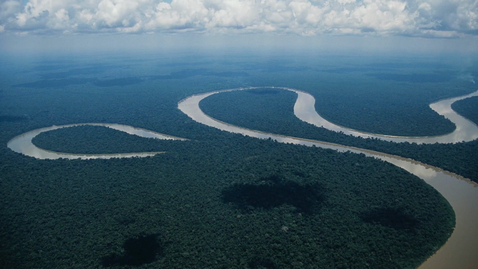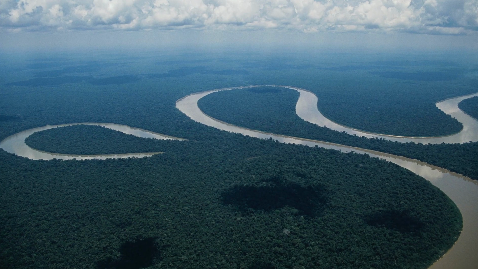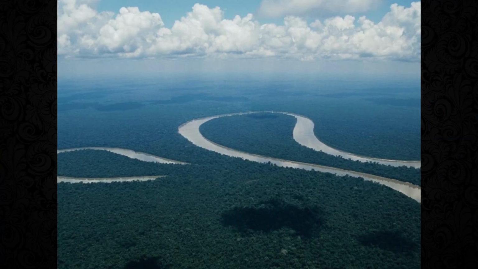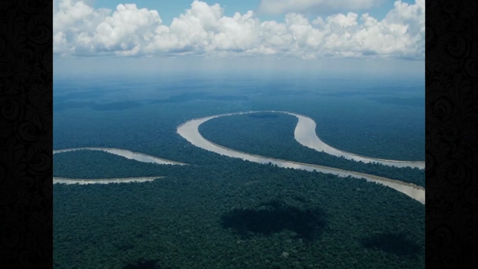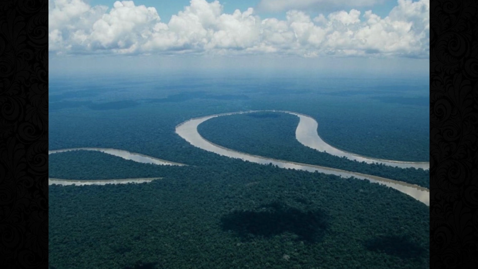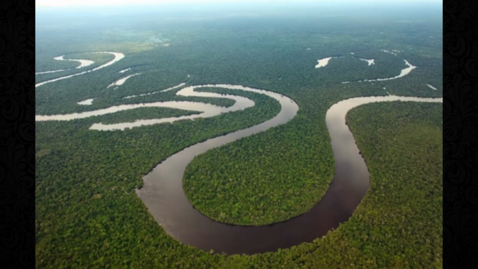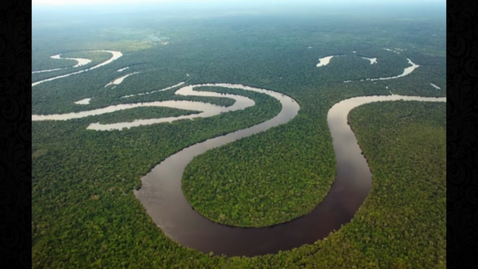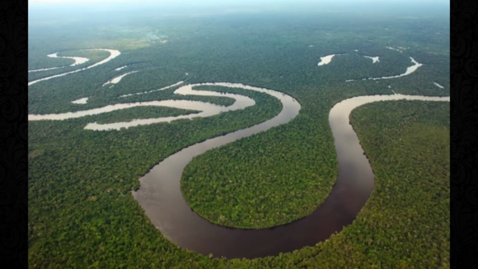Oxbow lakes are associated with the meandering river. The lakes formed due to the impounding of water in the abandoned meander loop are called oxbow lakes. They are the result of excessive meandering.